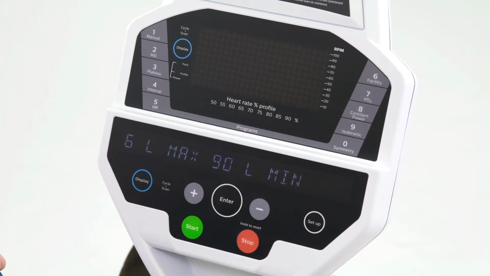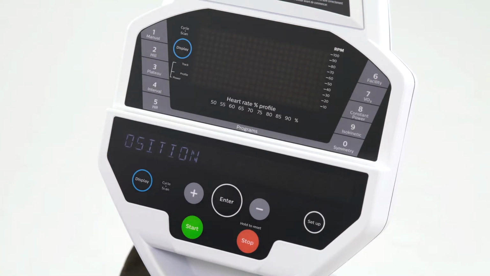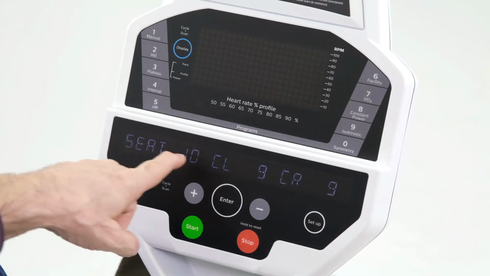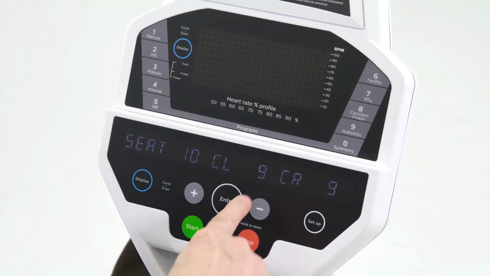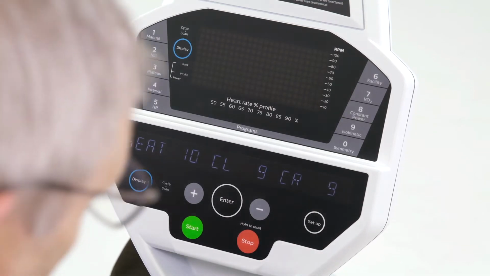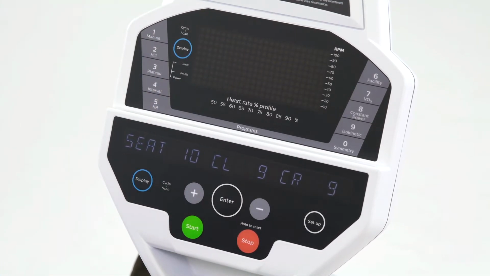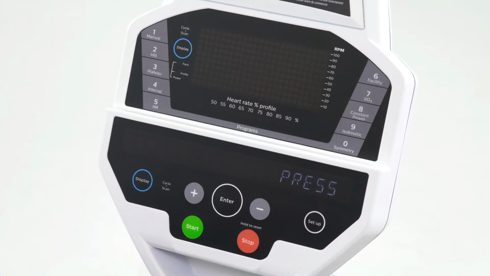So this patient has a functional range of 80 degrees, and what we're able to do now is calculate what this patient's seat position should be based on the height we entered, and what the crank position should be based on the patient's range of motion. So the seat should be set at 10, and then the left crank would be set to 9, right crank set to 9. So you go down and set the crank to position 9, and that will allow the patient to go through 90 degrees to 10 degrees. 90 degrees here, 10 degrees here.